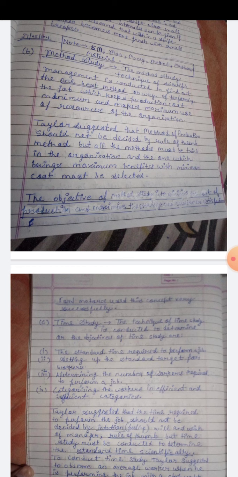Taylor. It is method study. Before that, I have discussed fatigue study. Now I will discuss method study. Okay. So the method means there should be a proper method for doing any work. Same is written here. The method study technique of scientific management is conducted to find out the one best method. It is done to find the best method or way of performing the job which keeps production cost minimum and makes maximum use of resources of organization. There should be one best method for any work.